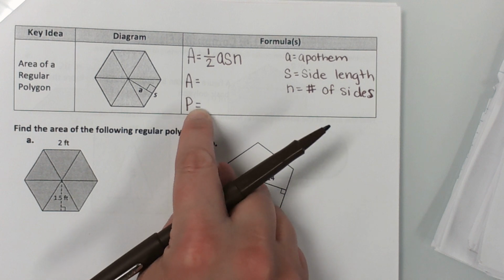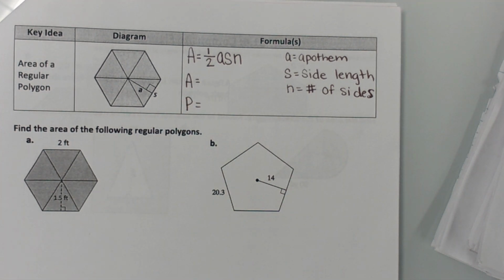Now, I'm going to go to the perimeter formula before the second area formula. How do you typically find the perimeter of a shape? Add up all the sides. But if all of these sides are the same, and I call them S, that means this is S, and this is S, and this is S, and this is S, and this is S. And so I would do S plus S plus S plus S plus S plus S. What is that? 6S.